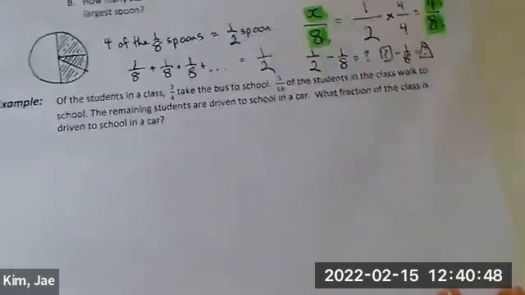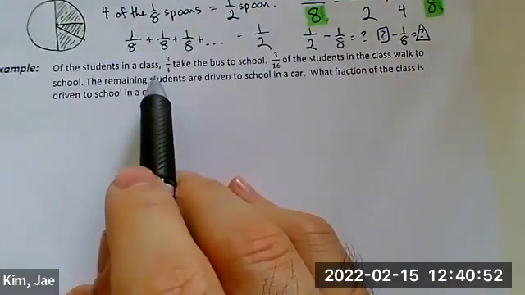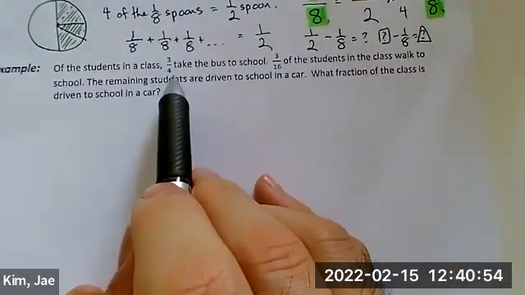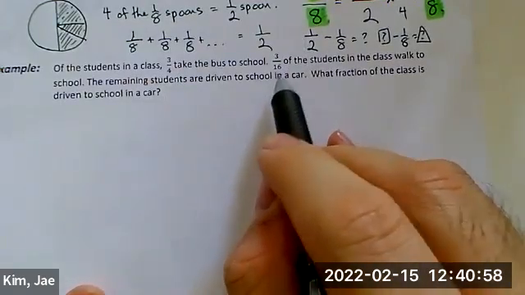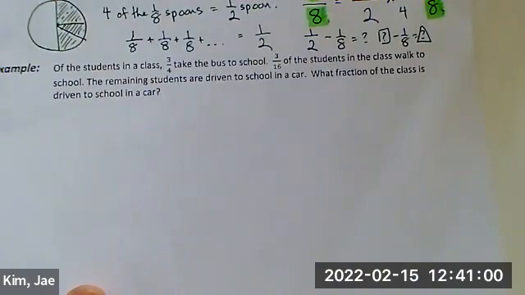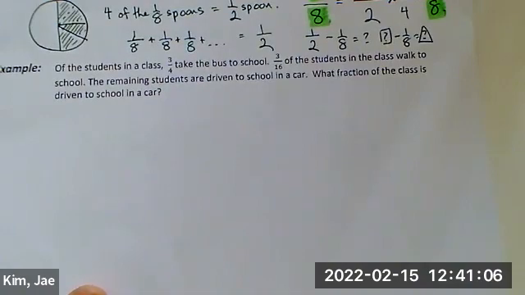Here we go. Example, another one you can do. Of the students in a class, this is important, 3/4 take the bus to school. 3/16 of the students in the class walk, and the remainder are driven to school. What fraction of the class is driven to school? I can do this as an addition. I could do this as a subtraction.